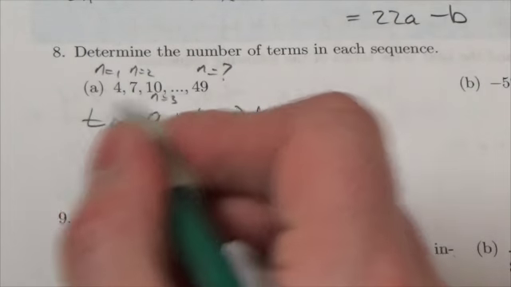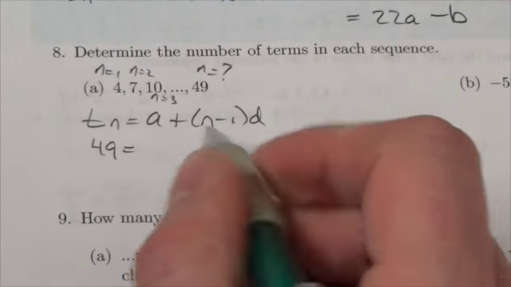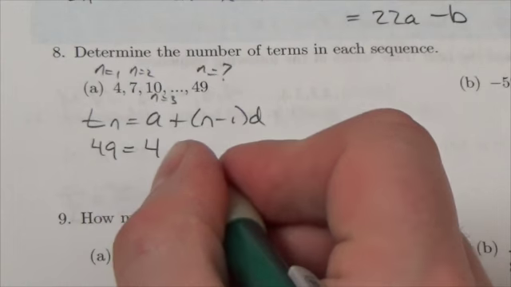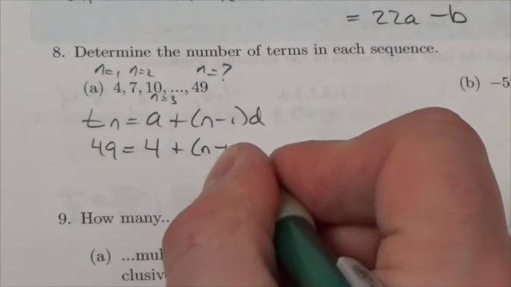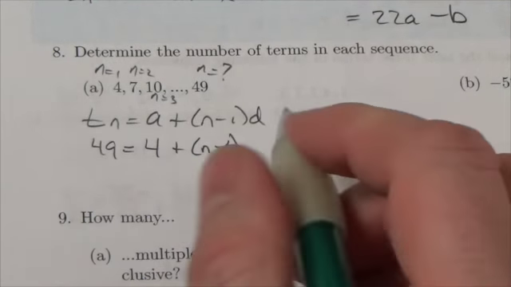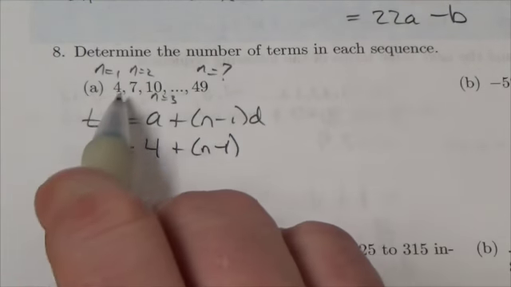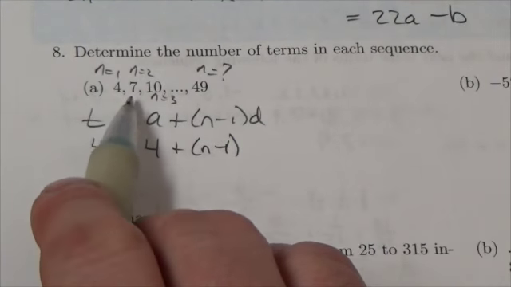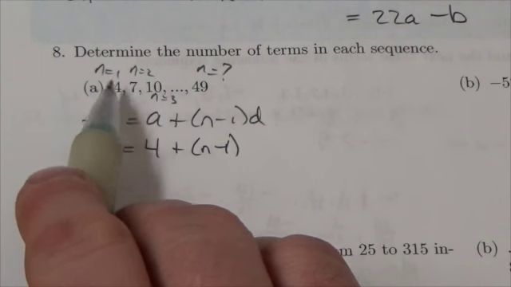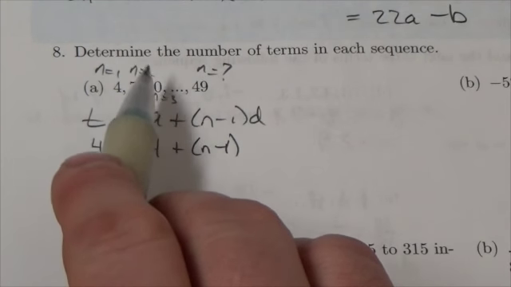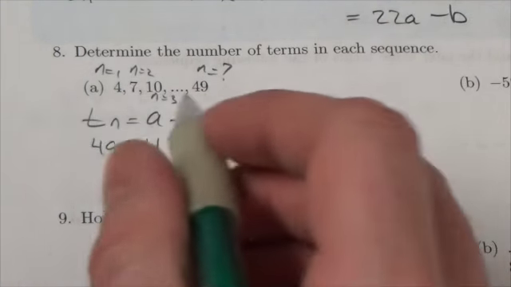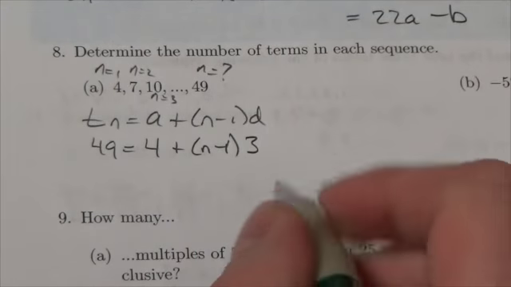So we know that the last term in the sequence is 49. I can read it off right there. The first term is a. I don't know the n value. That's the whole point. We'll figure that out in just a second here. But I also can figure out what the d is, what the common difference is. And remember, the common difference will be the second term minus the first term, or the third term minus the second term, and so on. In this case, that's definitely 3.